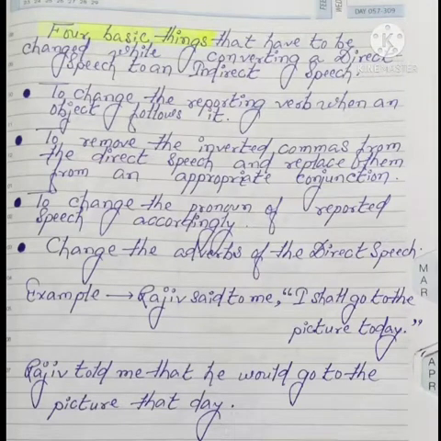And if there is no object, then said will be the same as usual. The second point tells you to remove the inverted commas from the direct speech and replace them with an appropriate conjunction. It means in indirect speech there is no requirement of a comma or inverted comma. So while replacing it, you have to put the conjunction that. The third point tells you to change the pronoun of the reported speech accordingly.